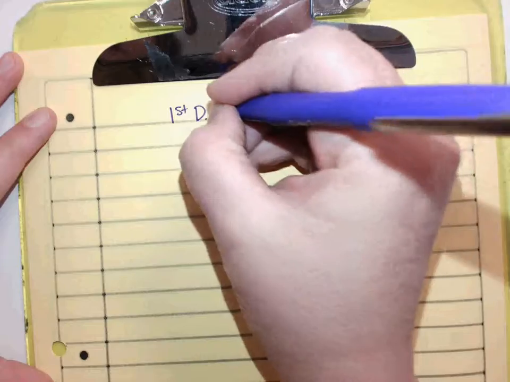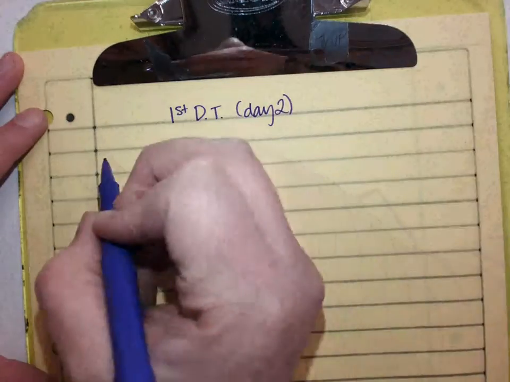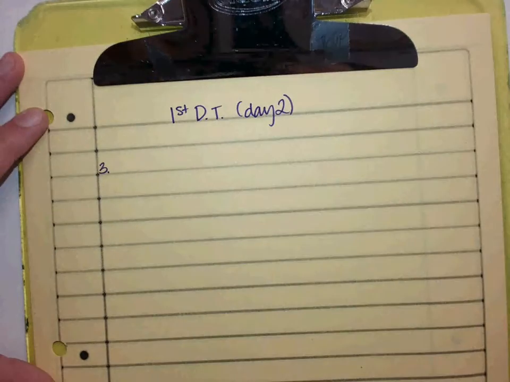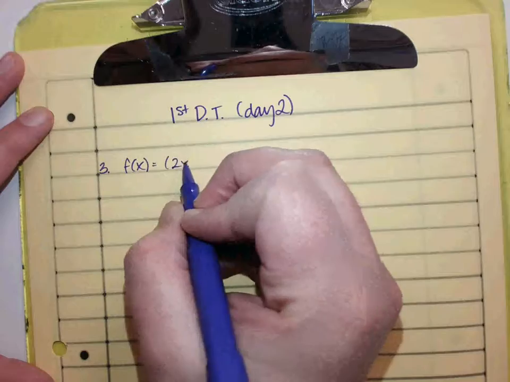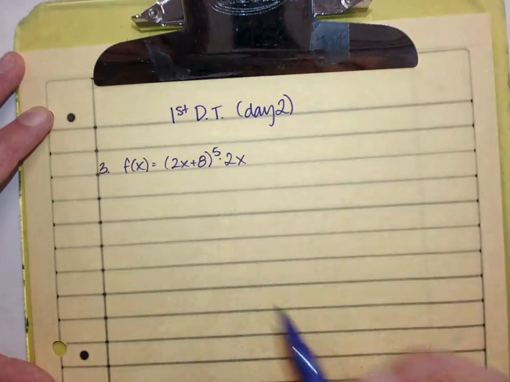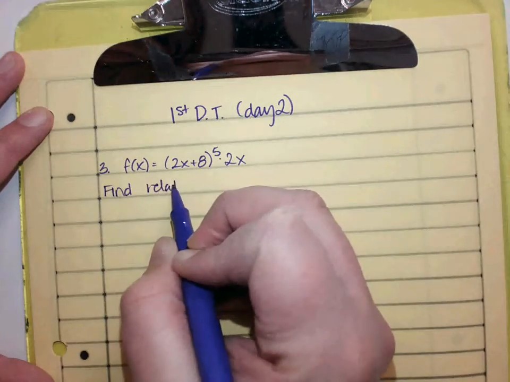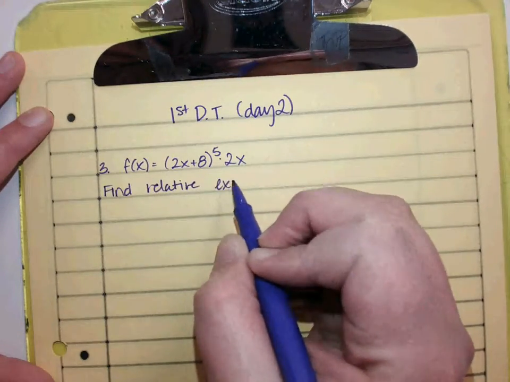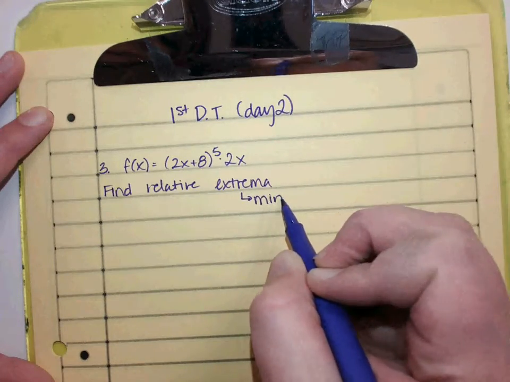First derivative test, this is day 2 examples. So number 3, the first one we did that day was f of x equals (2x plus 8) to the 5th times 2x. Your instructions are to find relative extrema. Remember, extrema means both mins and maxes.